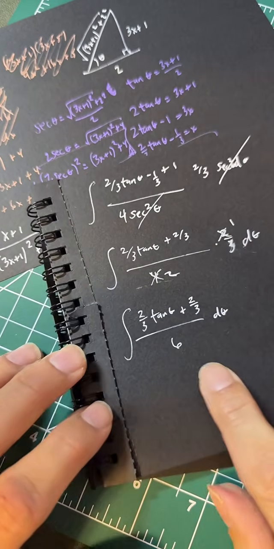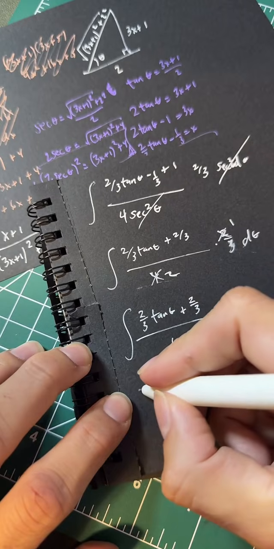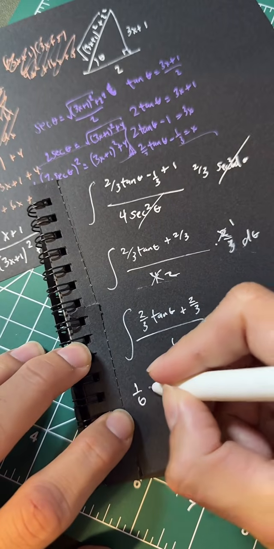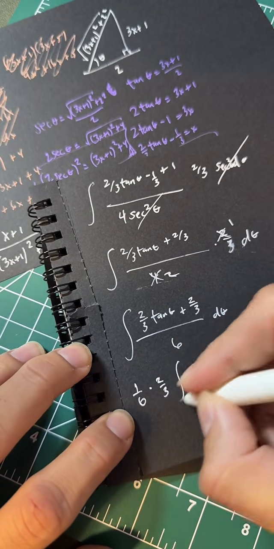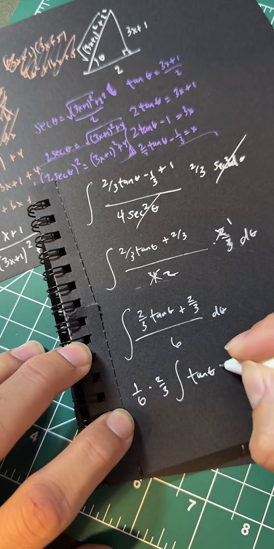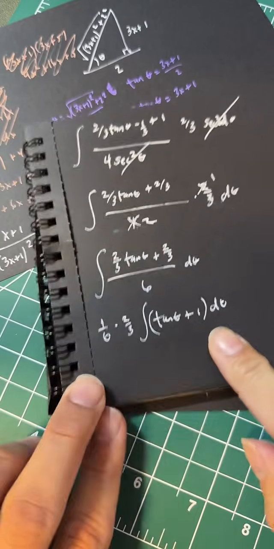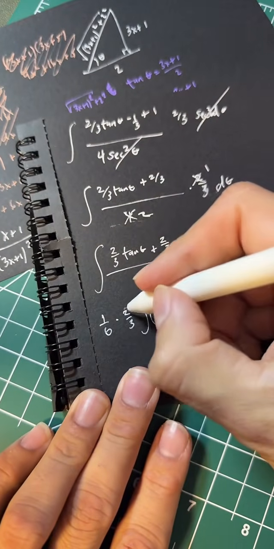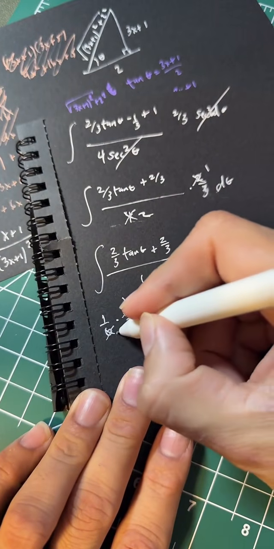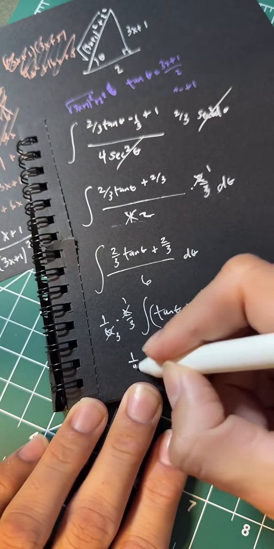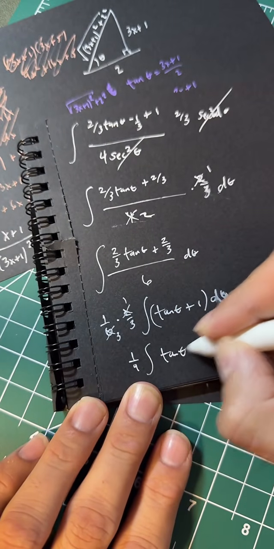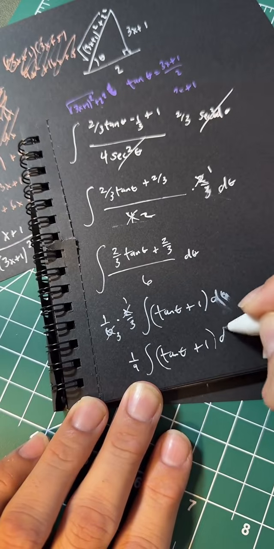And guys, we'll be almost done. I'm going to take out the 1/6 and the 2/3. So this is 1/6 times 2/3 times the integral of (tan theta plus 1). Let me put the parentheses here to please those people that always yell at me about that. So this is 1, this is 3, oh, 1/9. So we have 1/9 times the integral of (tan theta plus 1).